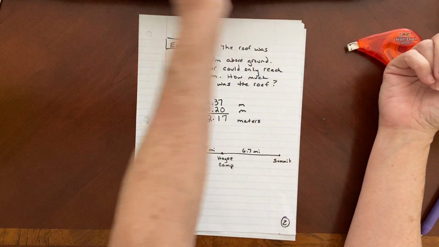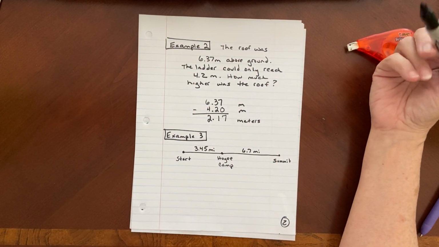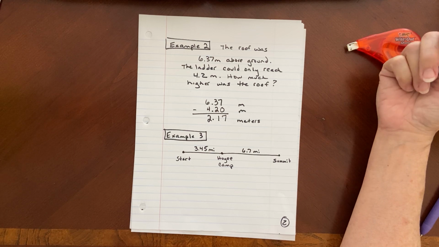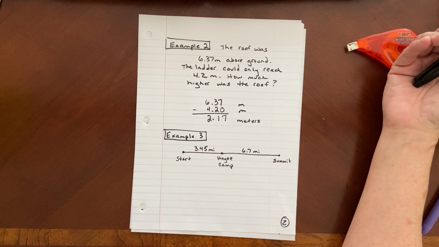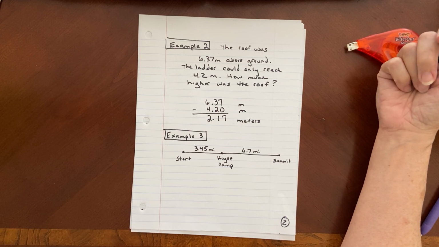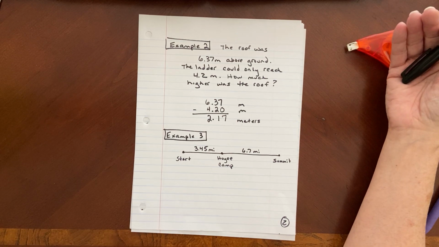Okay. Example 3 says from the beginning of the trail to the Hoji camp is 3 4/45 miles. From Hoji camp to the summit is another 6.7 miles. How far is it from the beginning of the trail to the summit?